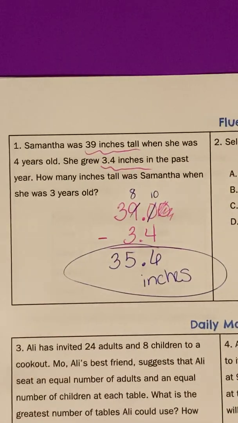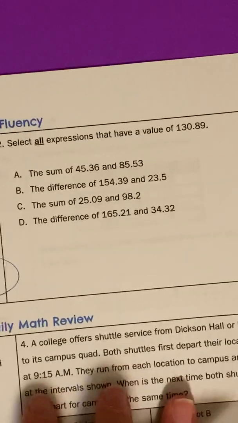That would be your answer. Circle it, star it, make sure you write it on your paper to put in the Google form. Again, when I'm going through this, you can pause it, you can rewind it, whatever you need to do to help you get through this. All right, let's move on to number 2.